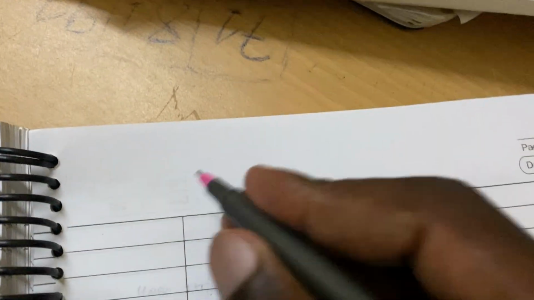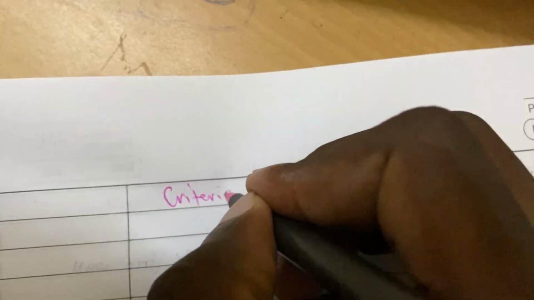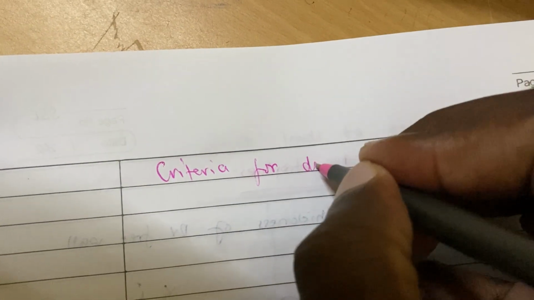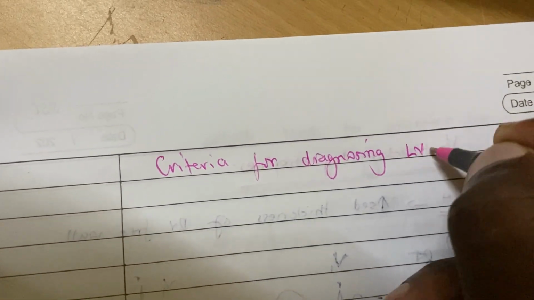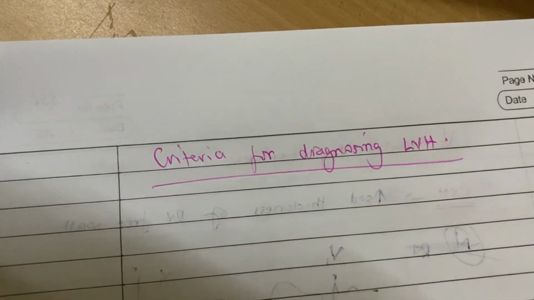So without wasting time, we are going to the diagnostic criteria for diagnosing LVH. Which criteria do we use to diagnose?